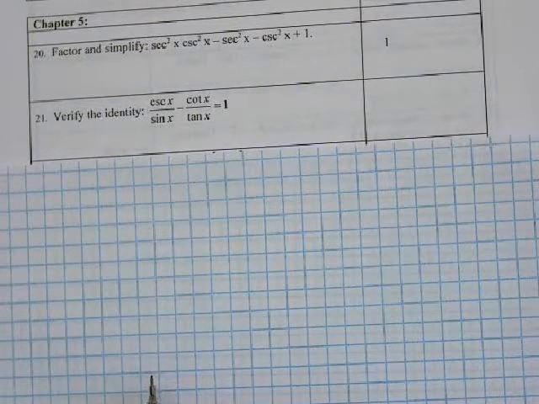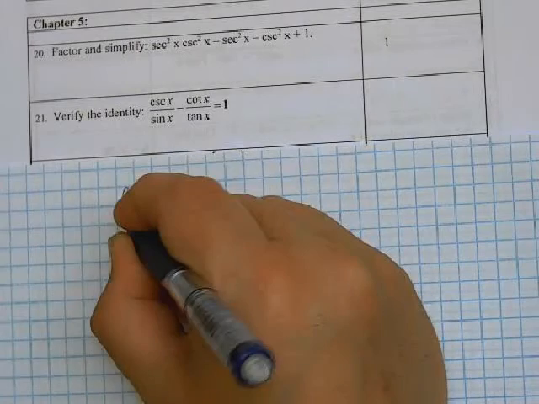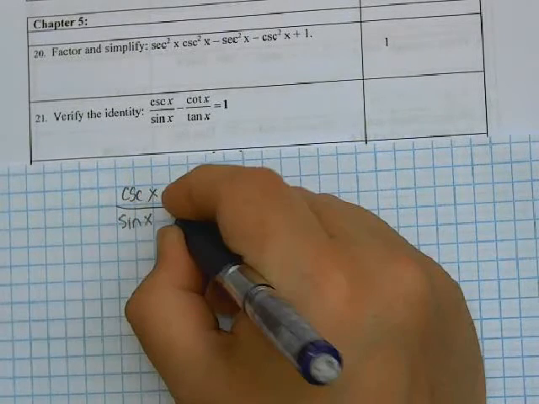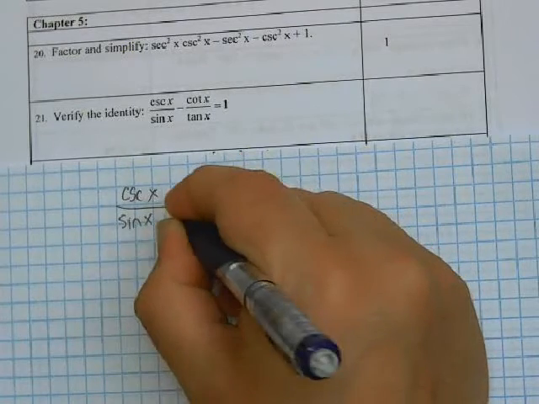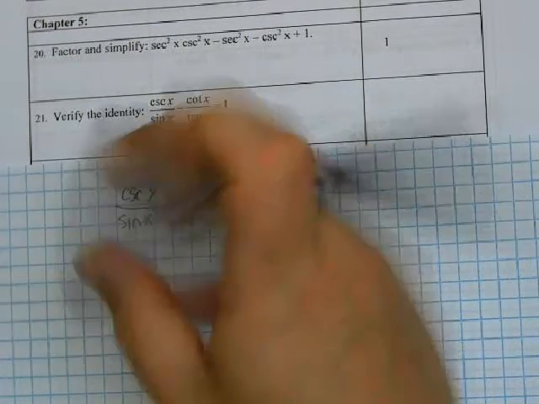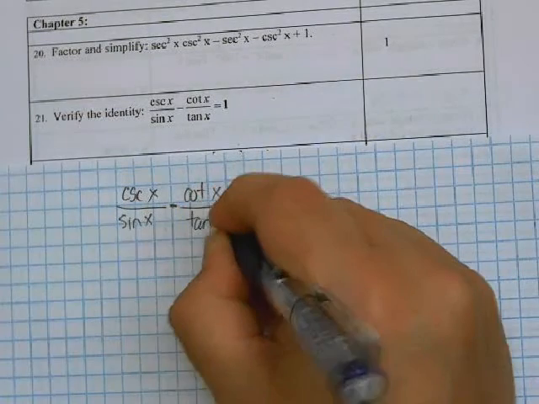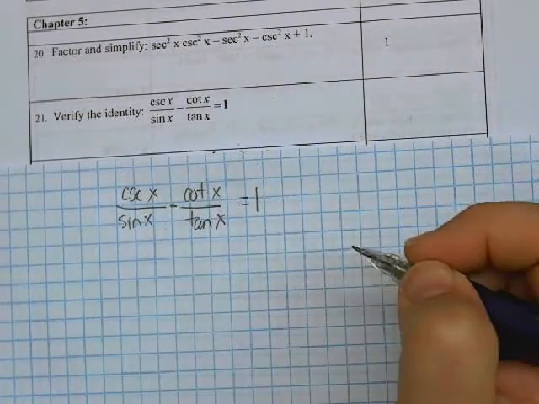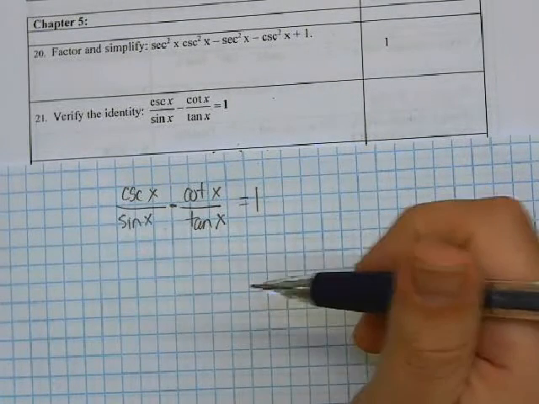Okay, 21. Verify the identity cosecant over sine minus cotangent over tangent equals 1. Okay, so we're going to try to make the left side equal the right side, which in this problem is 1.